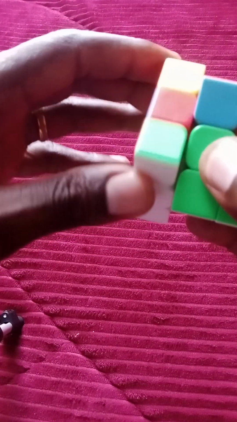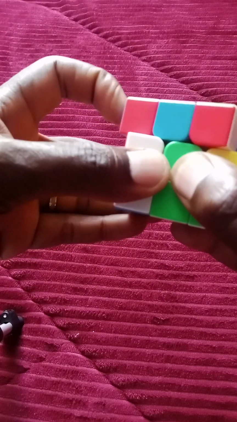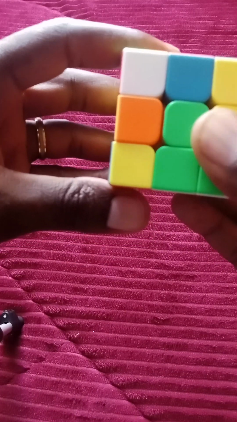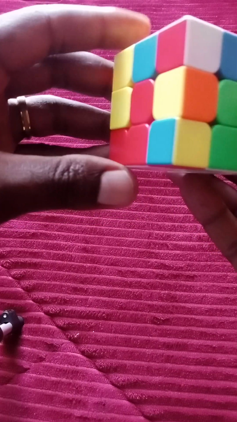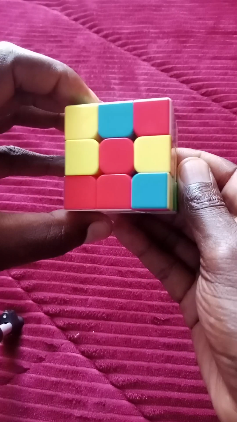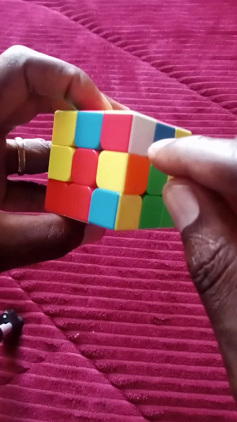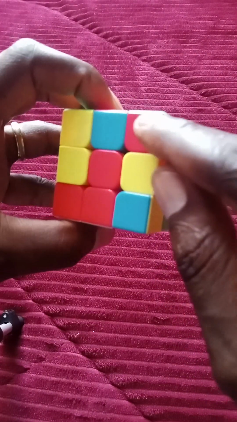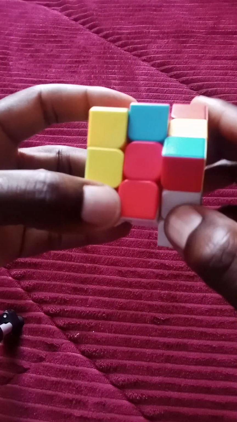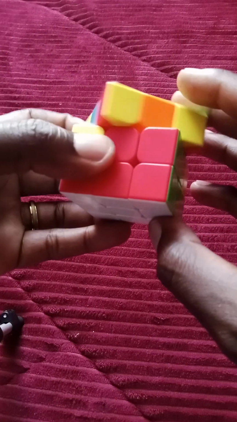So we will do a left, top, up, right, bottom, left, and then we will turn the whole cube to the right, and then do a left where now this white piece comes to the right hand side, and then we do a right algorithm, and that is up once, left, down, right.